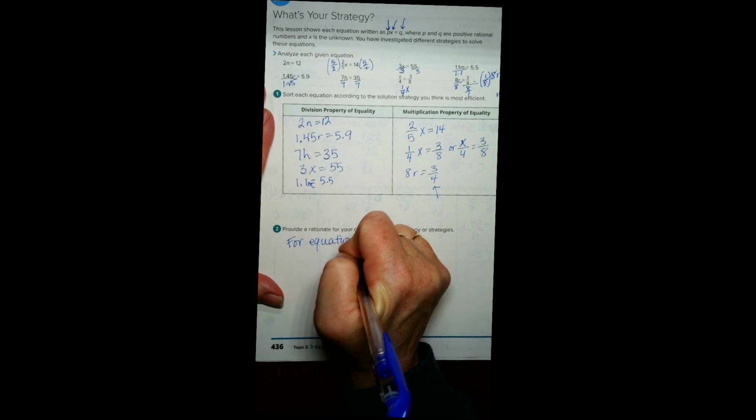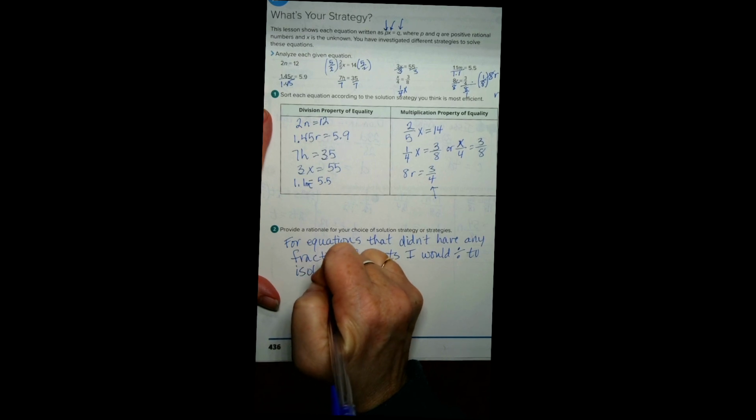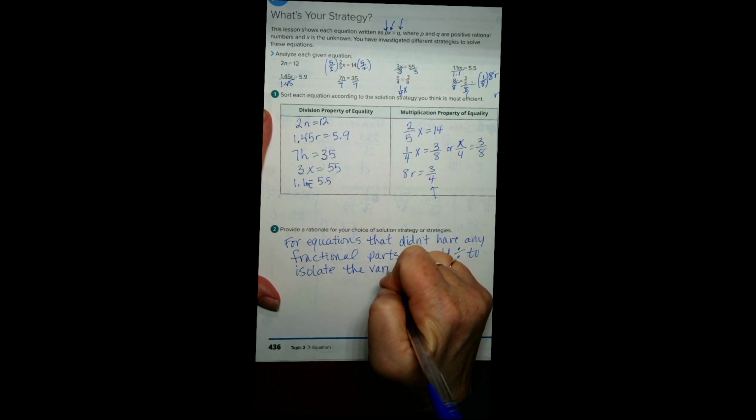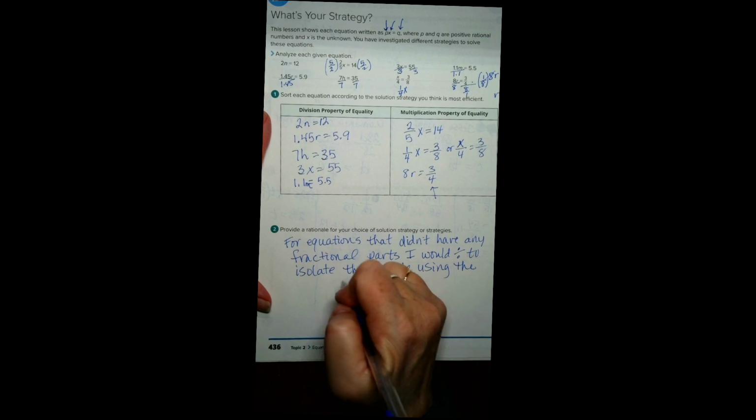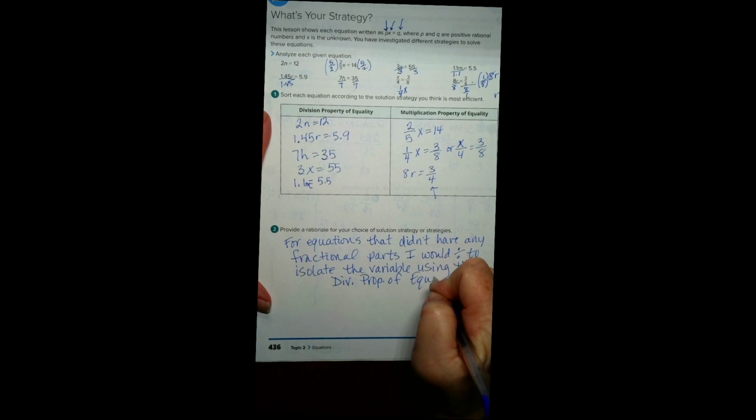So for equations that didn't have any fractional parts, I would divide to isolate the variable using the division property of equality.